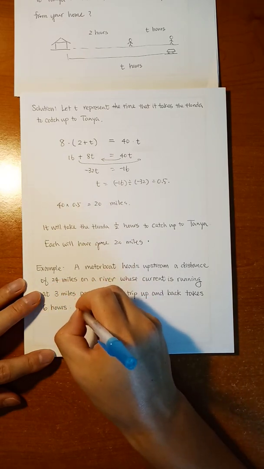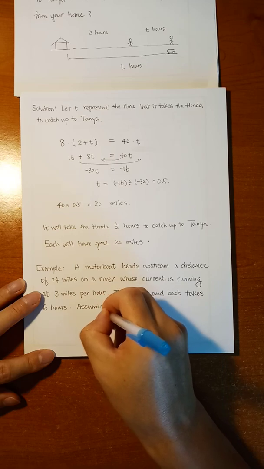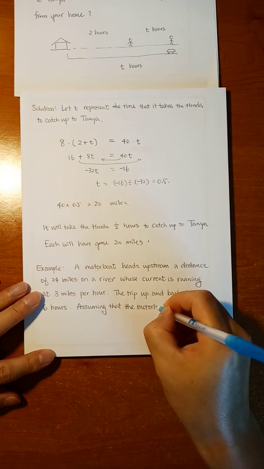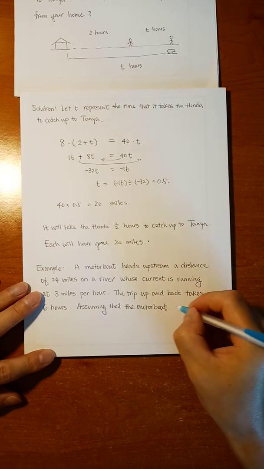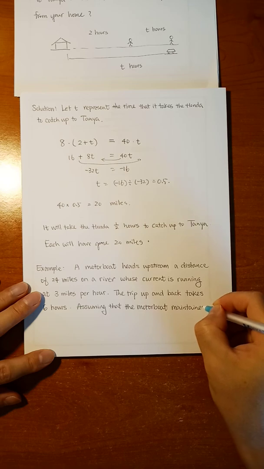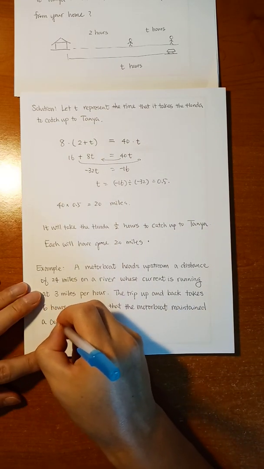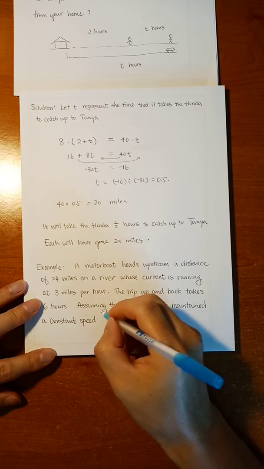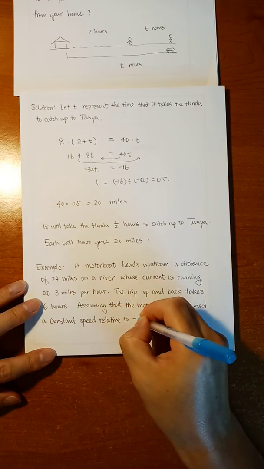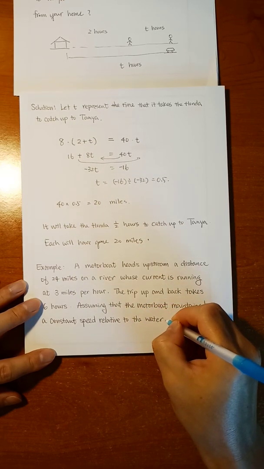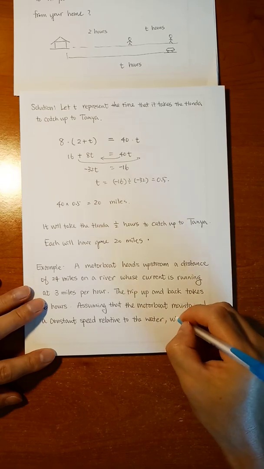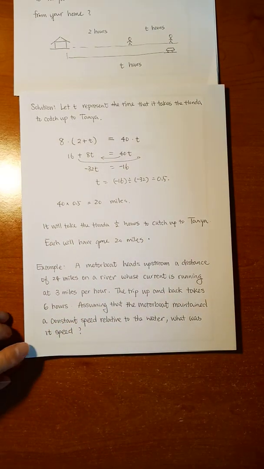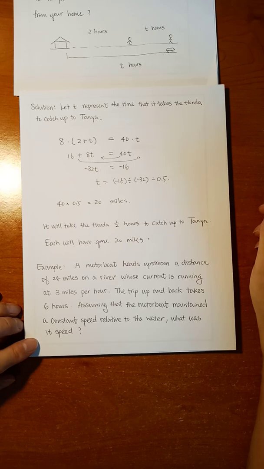Assuming that the motorboat maintained a constant speed relative to the water, what was its speed?